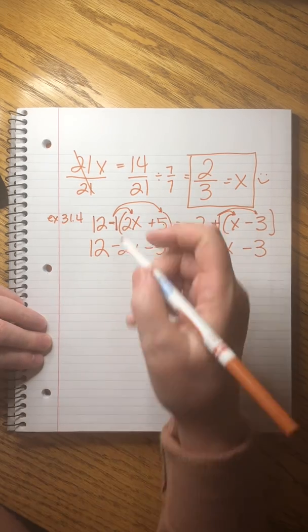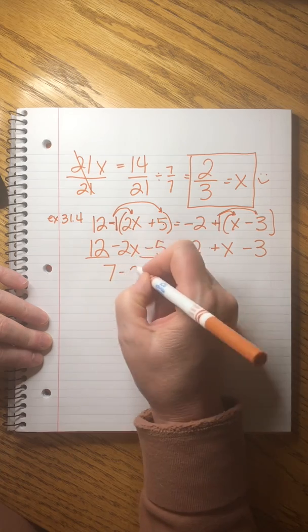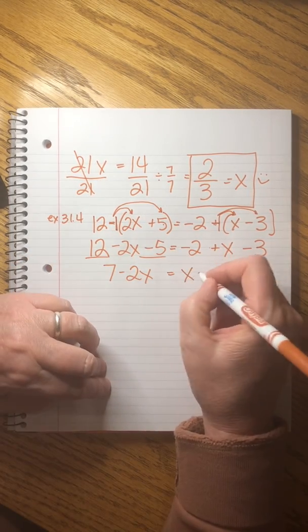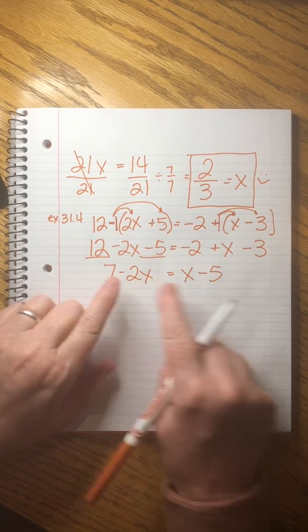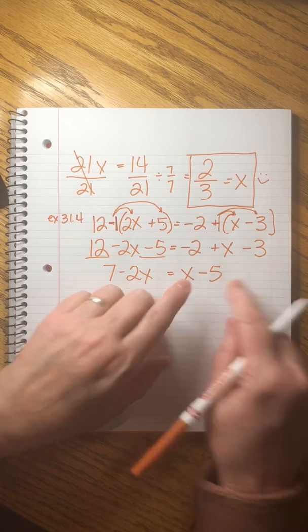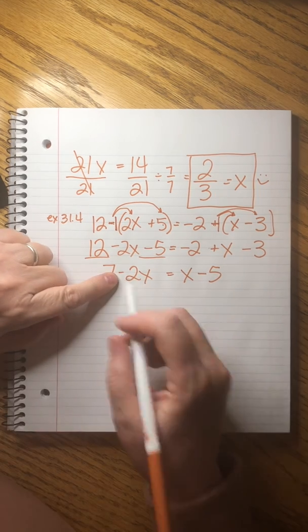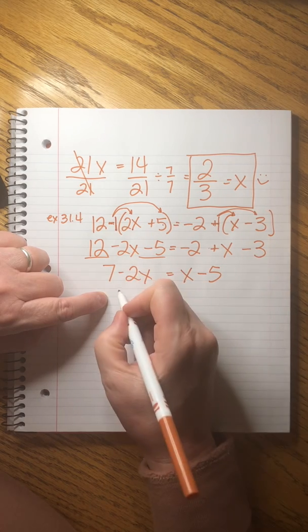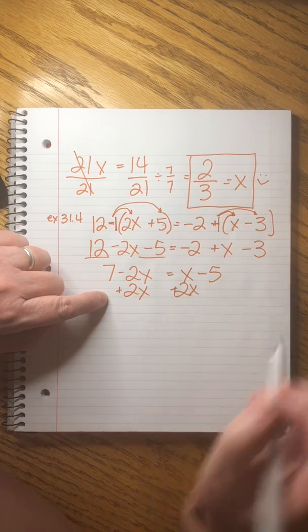Okay, let's add some like terms. 12 minus 5 is 7 minus 2x equals, and then we combine those two, x minus 5. Notice here I've got my plain number and then my x. And here I've got my x and then my plain number. It's fine. You don't have to put those any particular way. I'm always drawn to the negative big number x, and I want to add that. Because whenever possible, I'd like to avoid negative numbers.